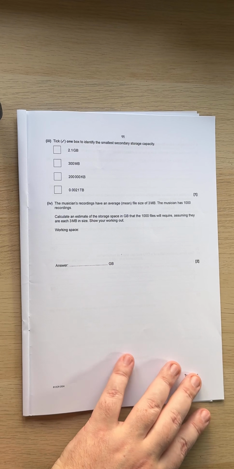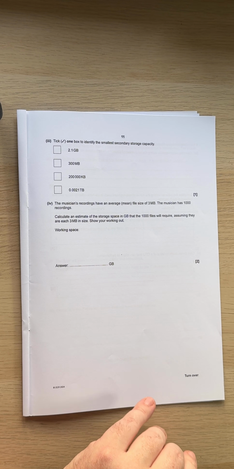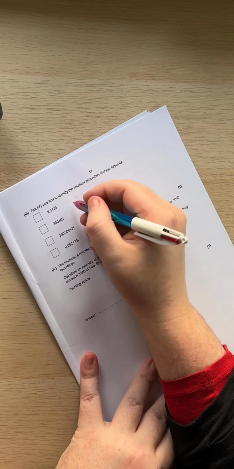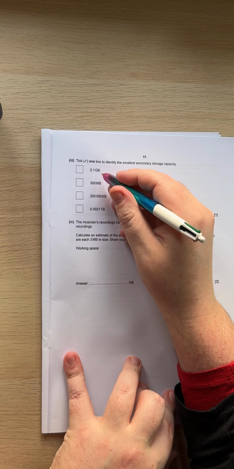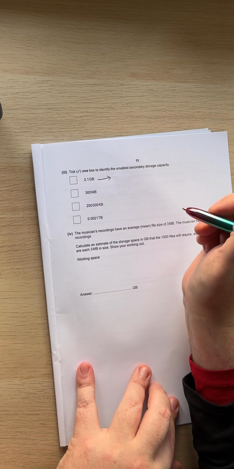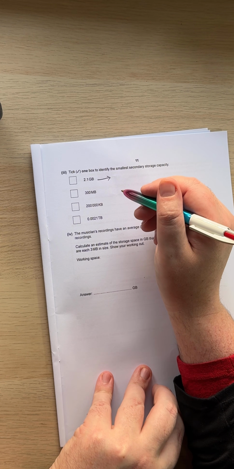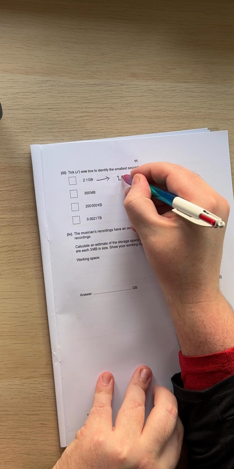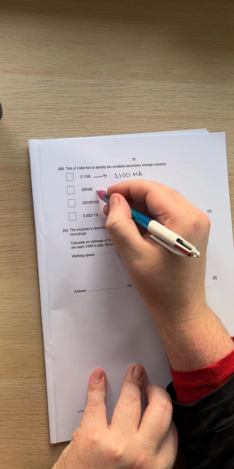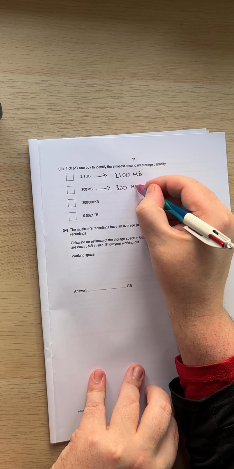Tick one box to identify the smallest secondary storage capacity. Right. Okay, these questions can easily trip people up. This is just about converting, okay? So what we need to try and do is convert all of these to a similar unit of measurement. So let's convert gigabytes into megabytes, okay? So gigabytes into megabytes, that's going to be 2,100 megabytes, isn't it? That doesn't need to be changed because it's already in megabytes, so 300 meg.